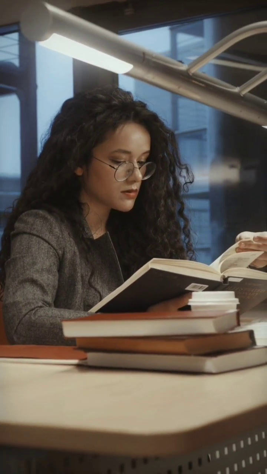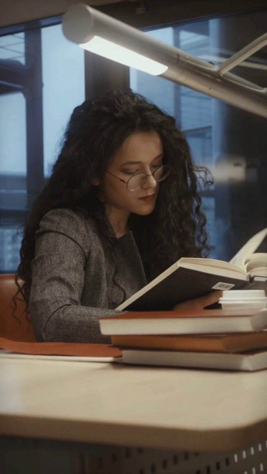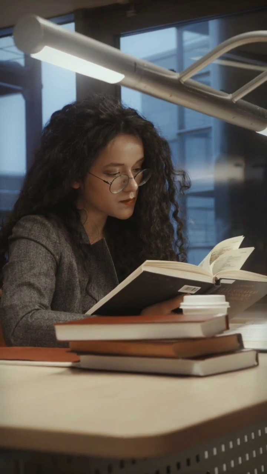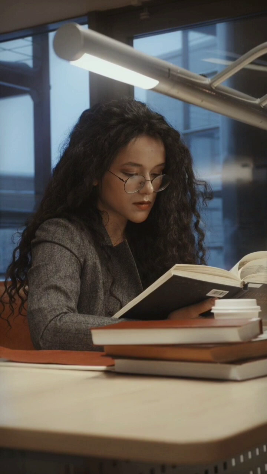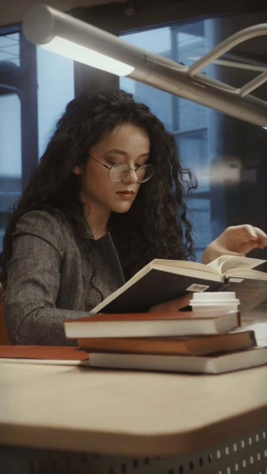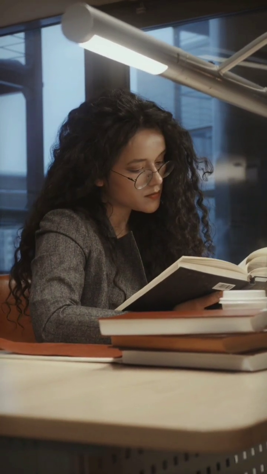3. Formatting authors. When listing authors, you should include their last name followed by their initials. If there are multiple authors, separate their names with commas and use an ampersand, and, before listing the final author. For example, Smith, J., Brown, B.C., and Doe, D.